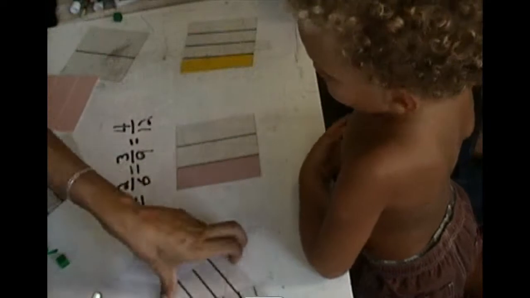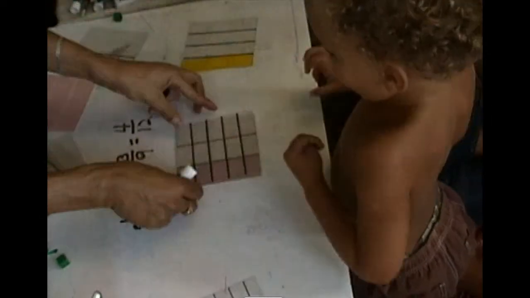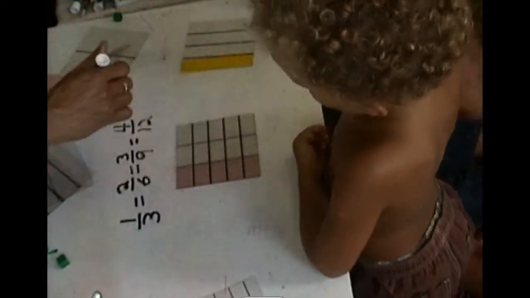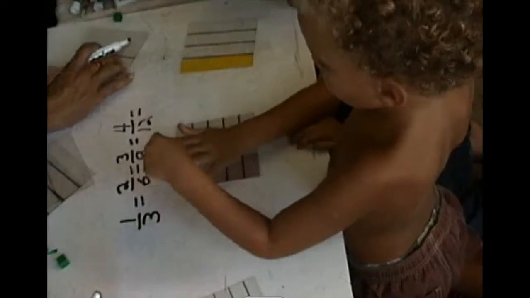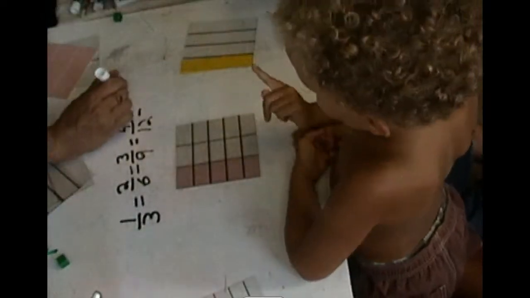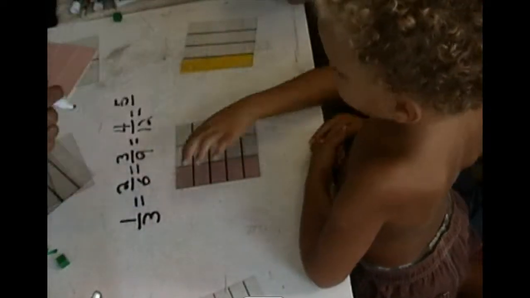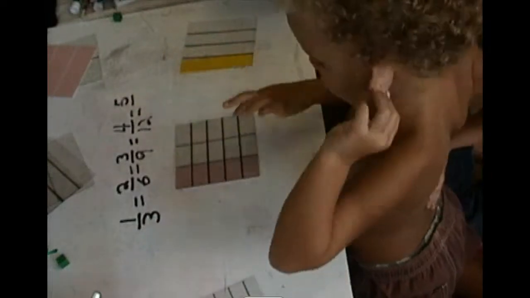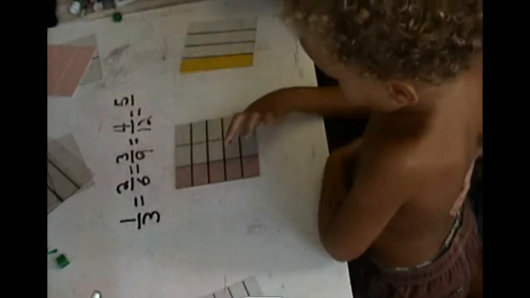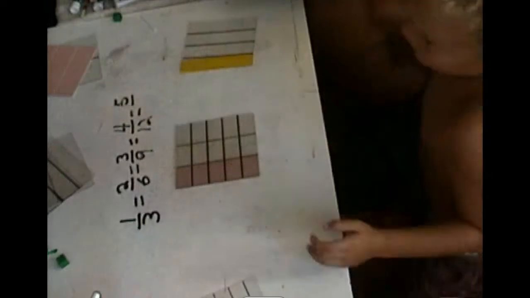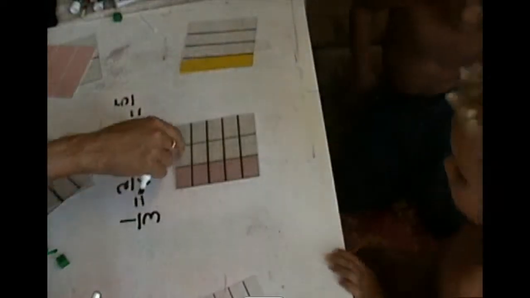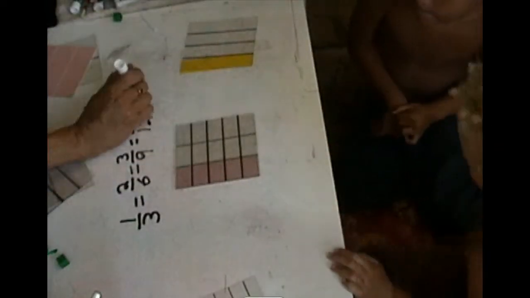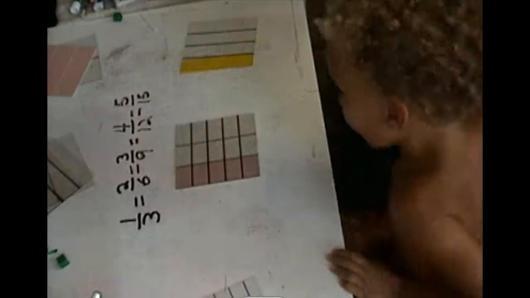All right. I'm gonna put this one on. How many on the pink? 5. Out of how many total? 3, 6, 9, 12, 15. Very good. Now watch. 5, 10, 15. That's the fast way to do it, right? Okay, we're gonna do one last one.